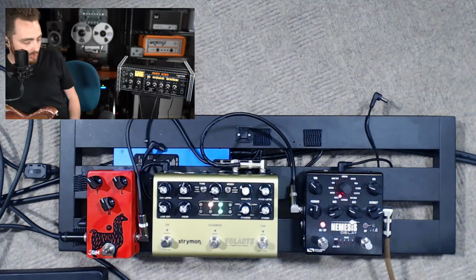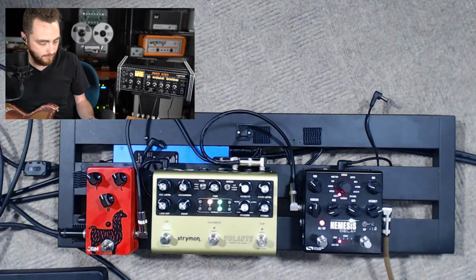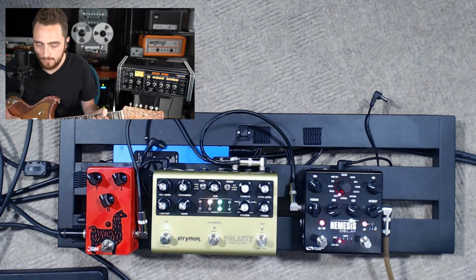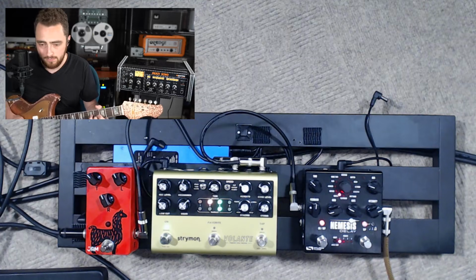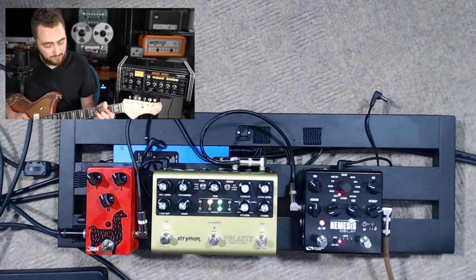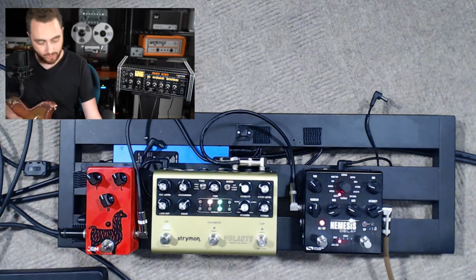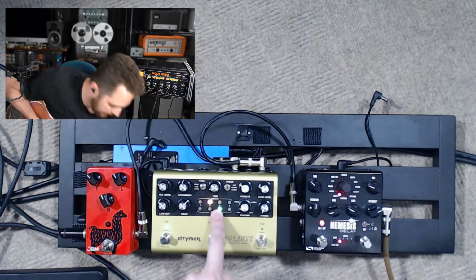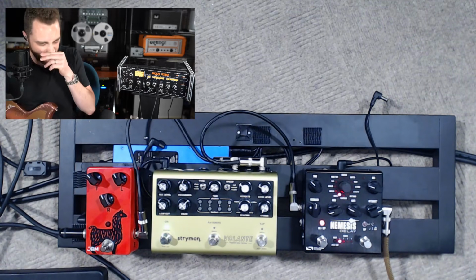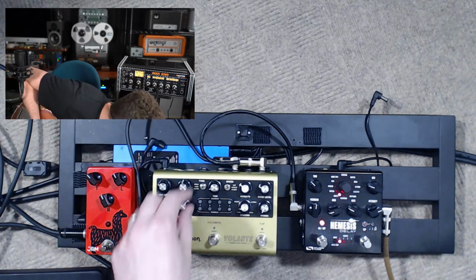All right, so let's see what the Volante sounds like in its current setting. Kind of cool. That's actually a really cool sound. So I'm going to kill the spring reverb. And now you can see it's basically off. Even though the pedal's on, there's no delay or reverb happening. And so I'm going to switch it to a tape sound.